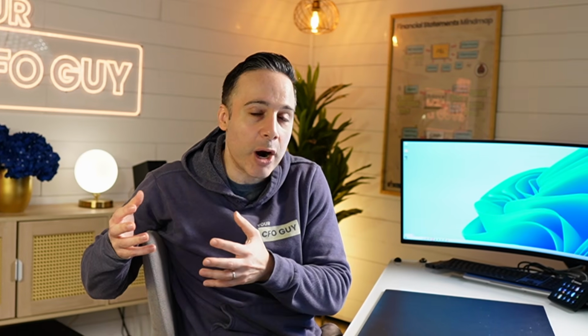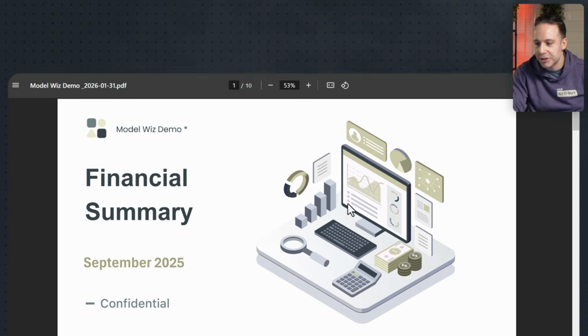It's going to analyze my Excel file, and instead of bringing it into PowerPoint, it's just going to print to PDF all the dashboards directly. Any tabs that aren't dashboards won't get printed. Let's see how it works. All right, so now here's my PDF.